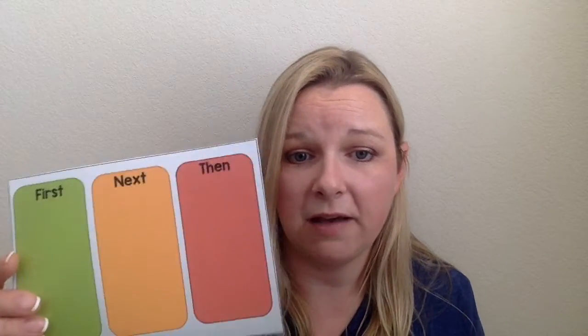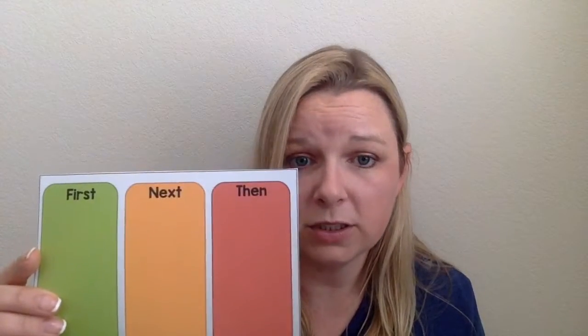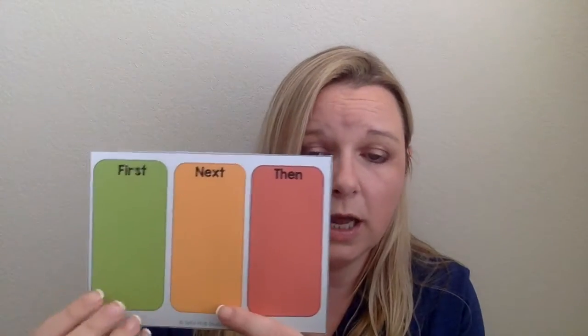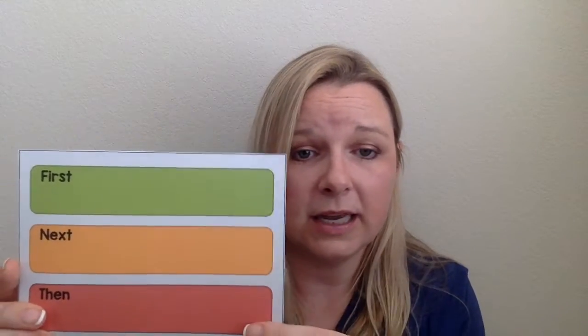If your students have moved past the first then, you can use the first next then. Again, I have it this way for the pictures, so you can just put pictures there for them. But if you want to, you can write in there for the higher kids. Again, first you're going to do this worksheet, then you're going to do this activity, then you can have Play-Doh.